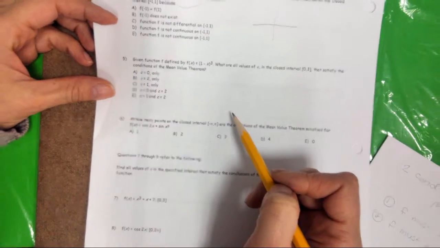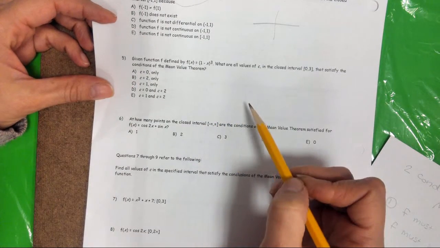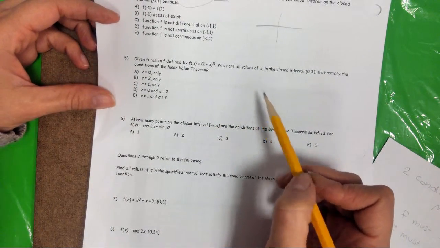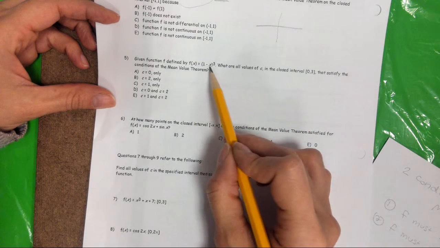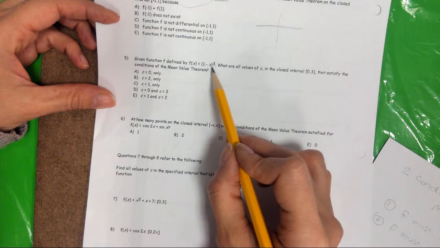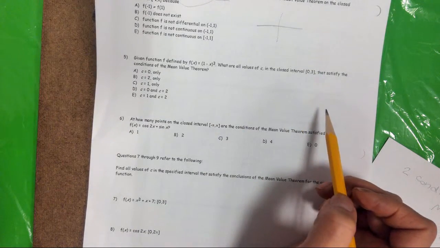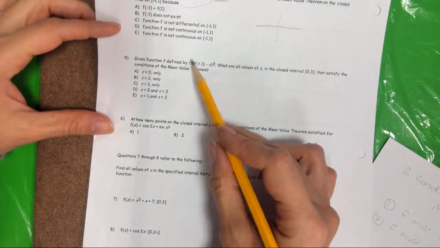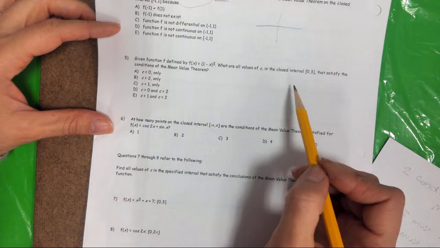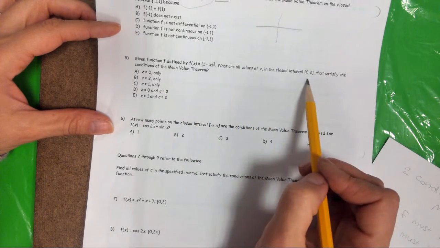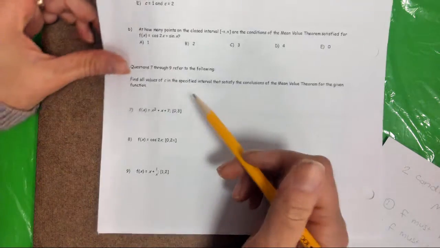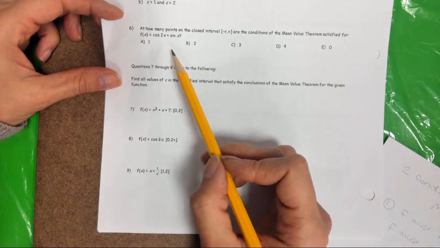Number 5. You do this the same way we did it in class, right? Step 1, find the average rate of change. These are our x values, find y and use the slope formula. Then find f prime, and then set f prime equal to your average rate of change to find c. Number 6.